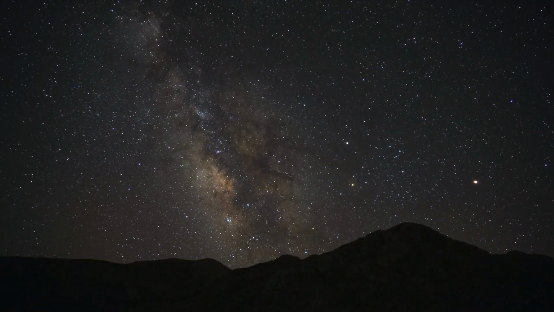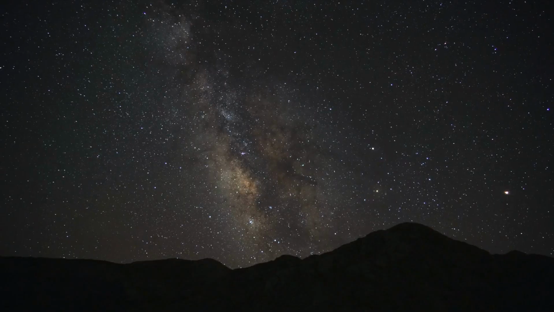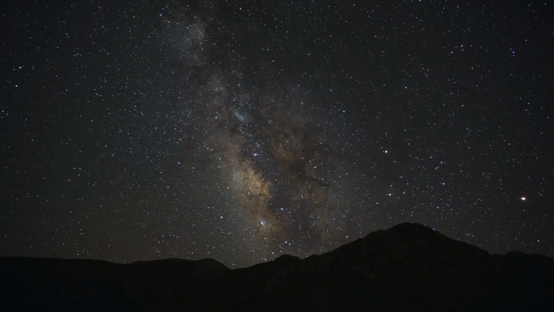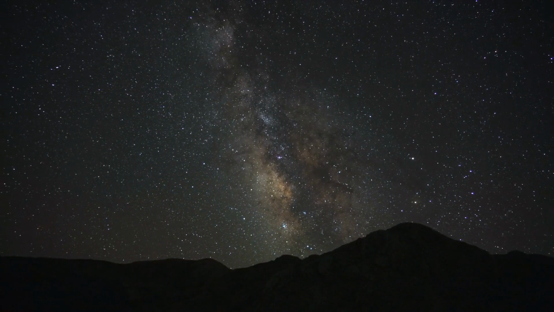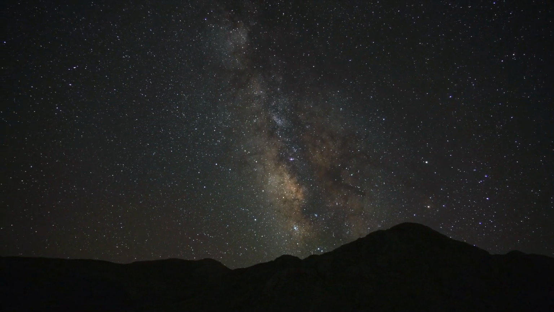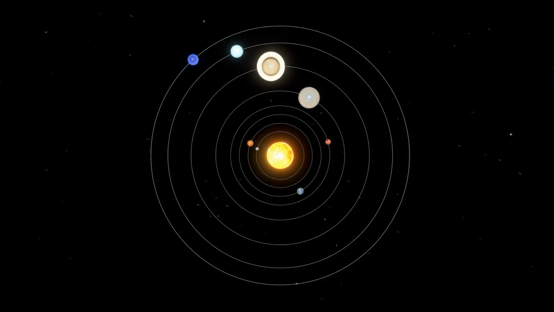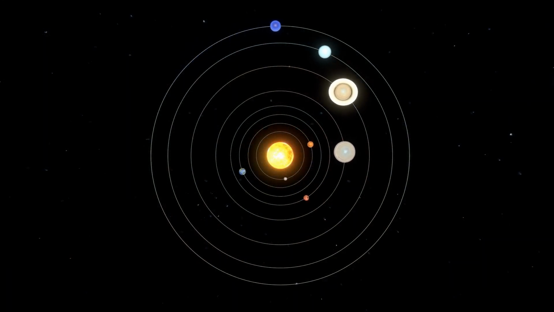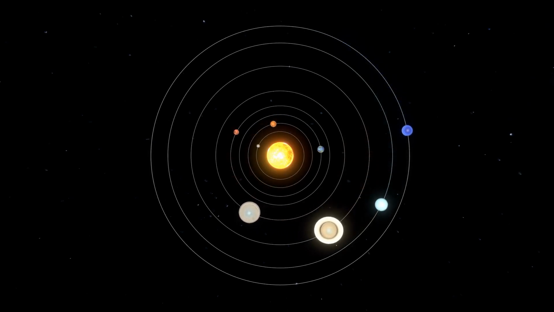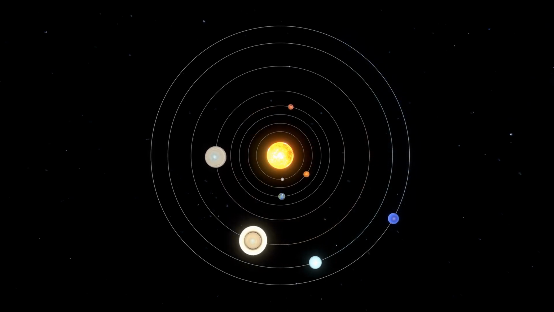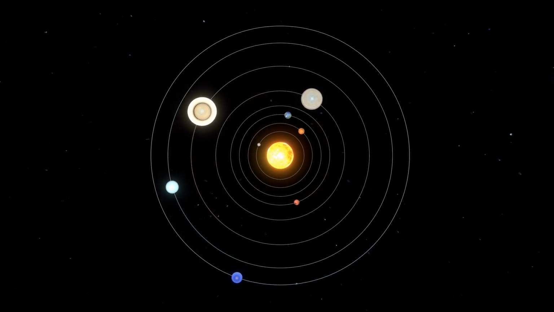Auroras beyond Earth. Auroras are not unique to our planet. Scientists have observed auroras on Jupiter, powered by its strong magnetic field and volcanic activity on its moons. Saturn, with its massive ultraviolet auroras. Mars, which experiences localized auroras despite lacking a global magnetic field. These discoveries show that auroras are a universal process wherever magnetic fields and charged particles interact.